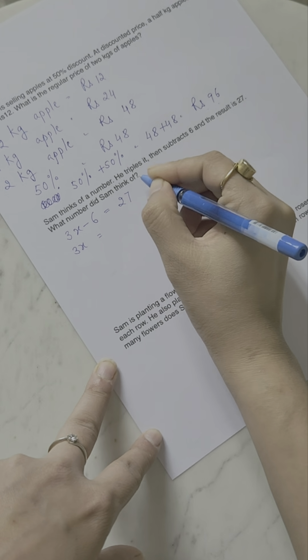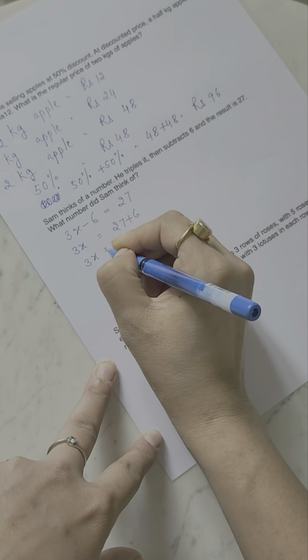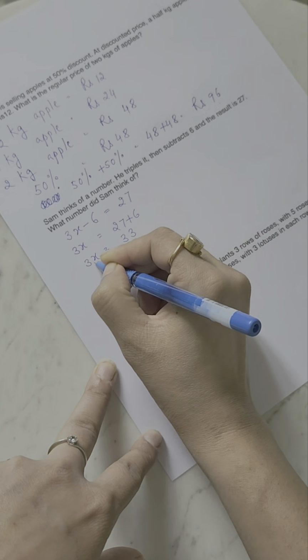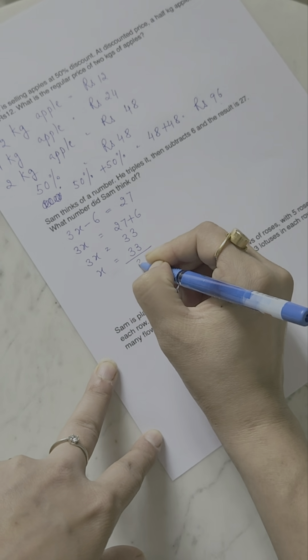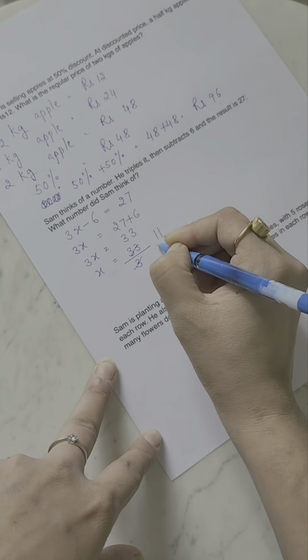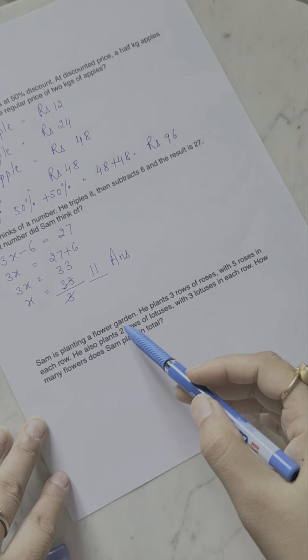3x is equal to minus 6 when that side became plus 6. 3x is equal to 33. Now leave x here, take 3 there, it became 33 divided by 3, it's 11. That is our answer.